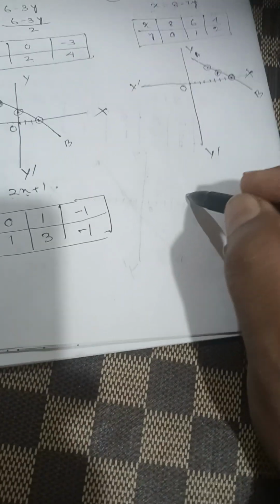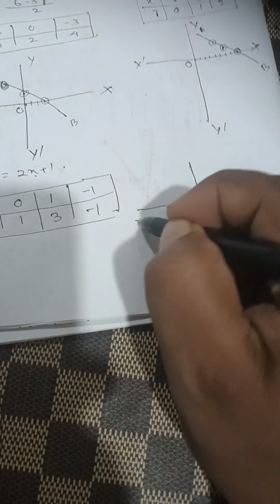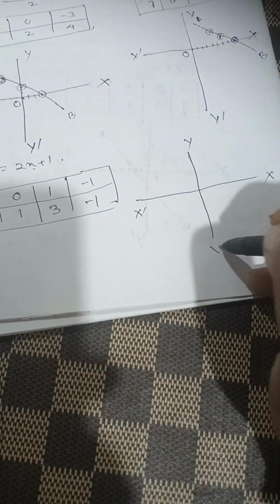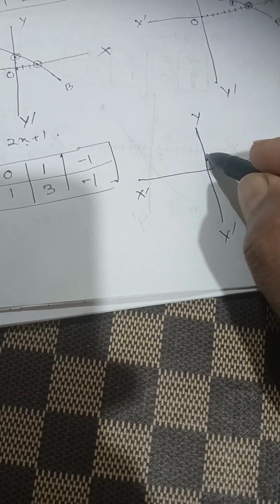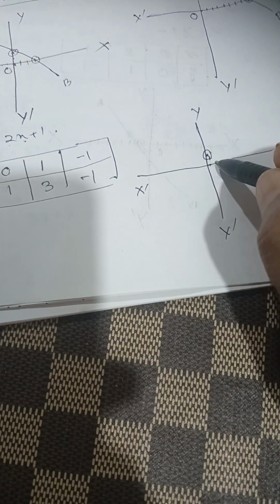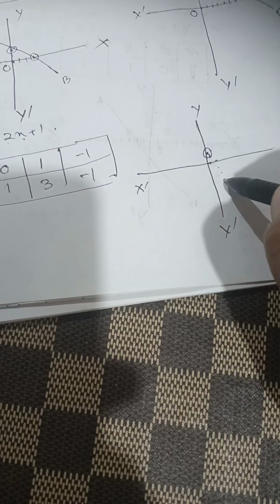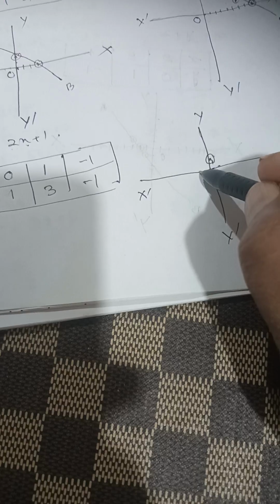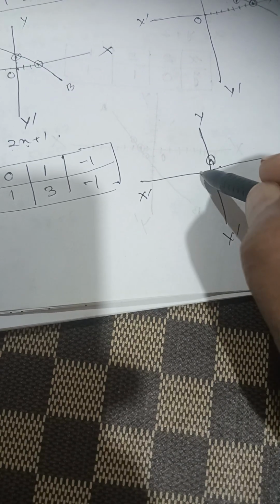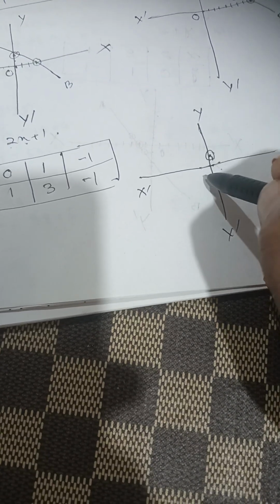Now you draw the graph. Suppose these are the two axes, x and x dash, y and y dash. Here you see 0, 1. 0 means this, 1 means here. This is the first point. Then 1, 3. 1 means here, 3, 1, 2, 3. This is the second point. Then minus 1, minus 1. Minus 1 will be here in this direction, and another minus 1 will be in this direction.